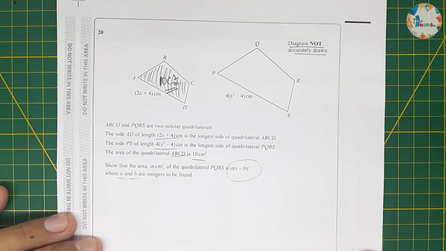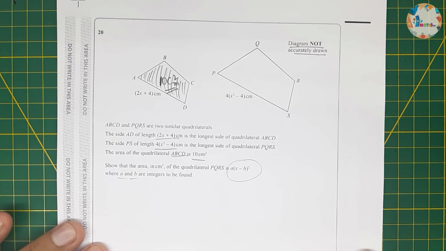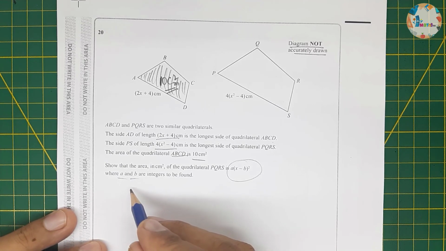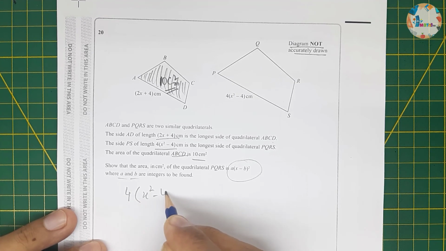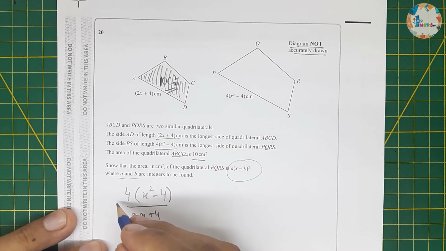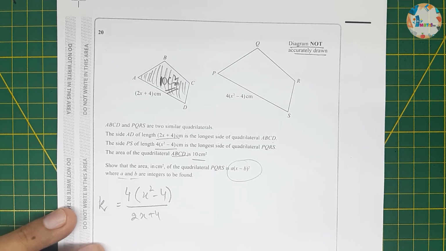So we will check the ratio between the lengths. The ratio between the lengths will be 4 into x squared minus 4 divided by 2x plus 4. This divided by this will be our k value, and we'll have to simplify this.